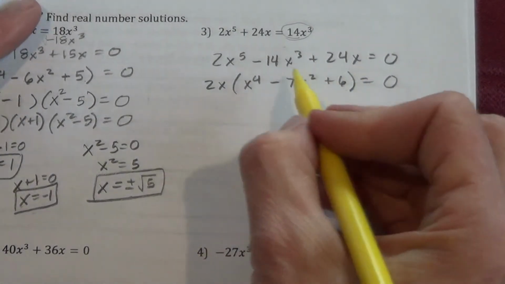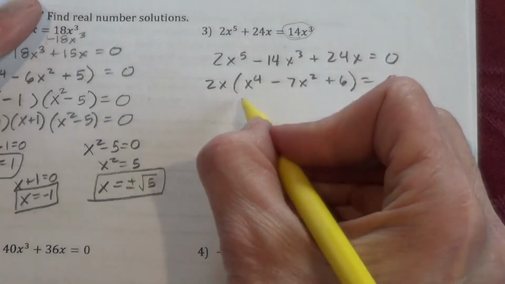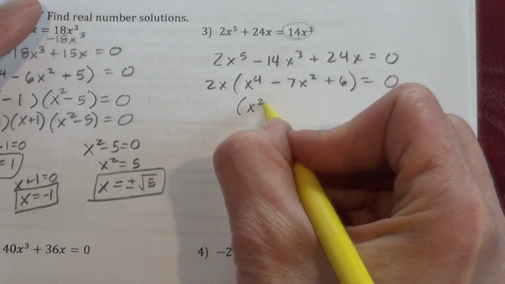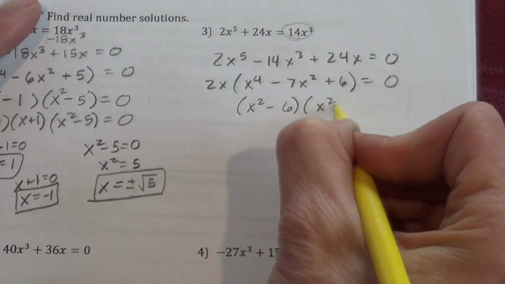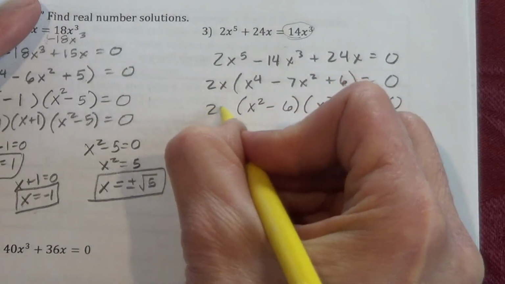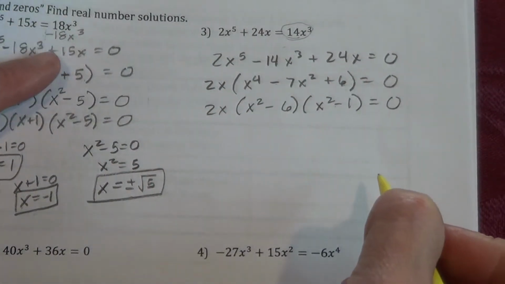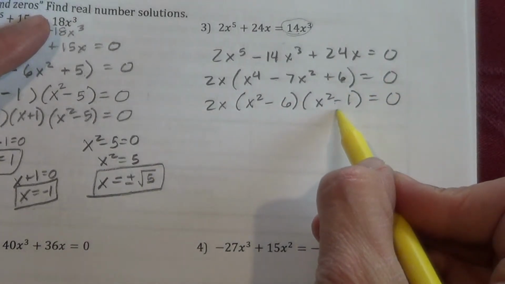We can take a shortcut. What two factors multiply to be positive 6, add to be negative 7? That would be x squared minus 6 and x squared minus 1. We bring down our 2x. Now we set each of our factors. Again, we have x squared minus 1.